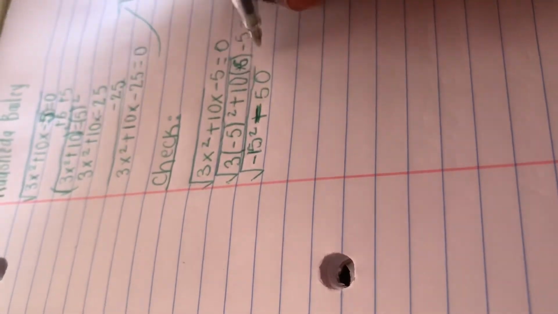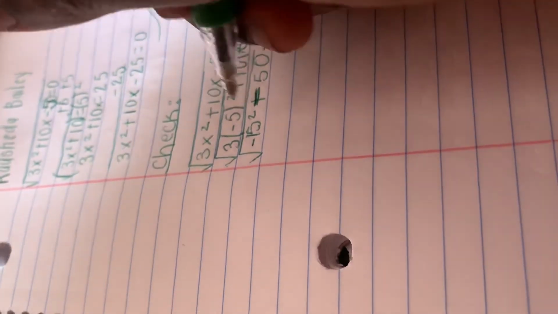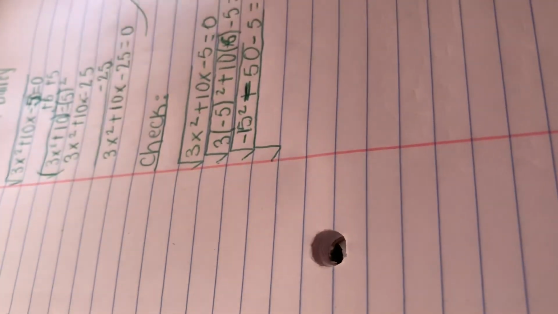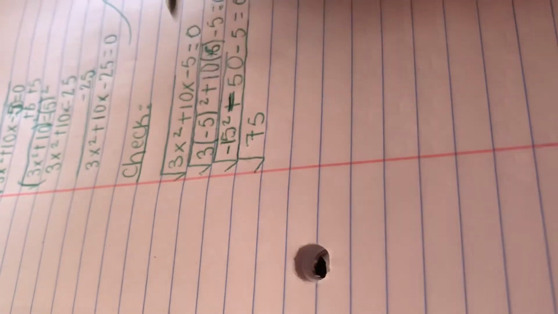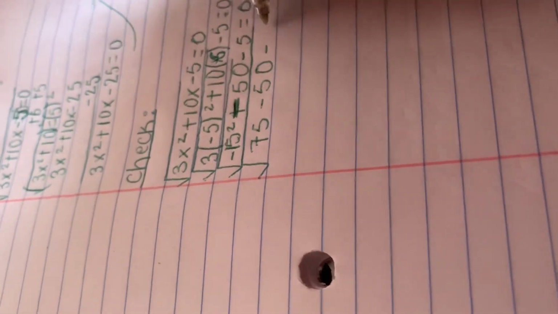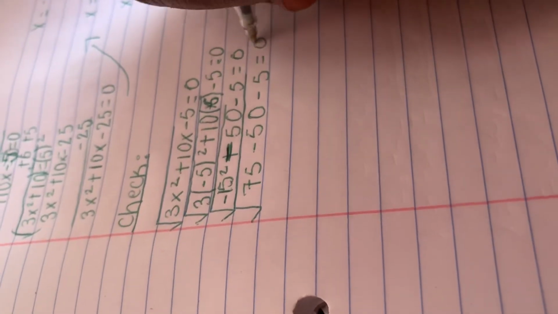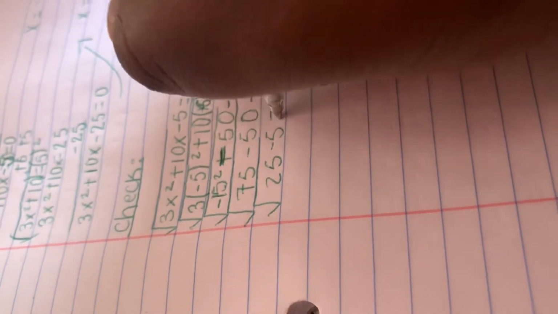It's going to be a negative 50 minus 5 equals 0. For right here now, we're going down again, and now it's going to be 75, because we're doing that. 75 minus 50 minus 5 equals 0, right? Then 75 minus 50, we know that's 25. So now we're going to do 25 minus the 5 from over here equals 0.